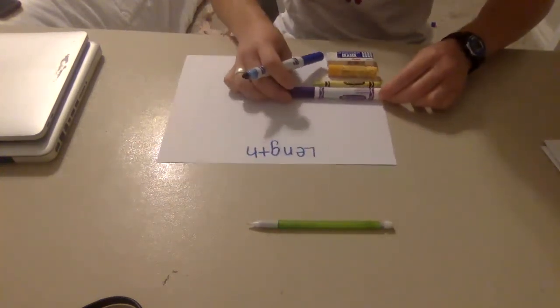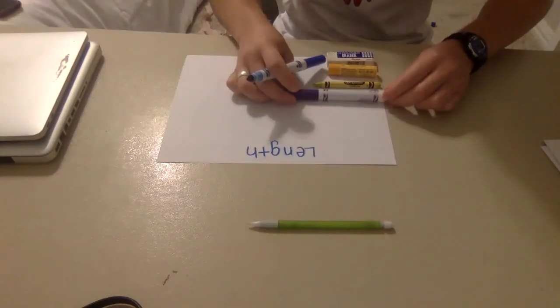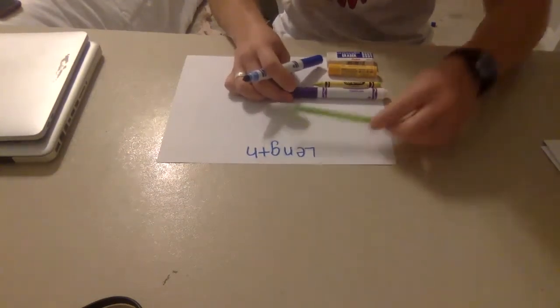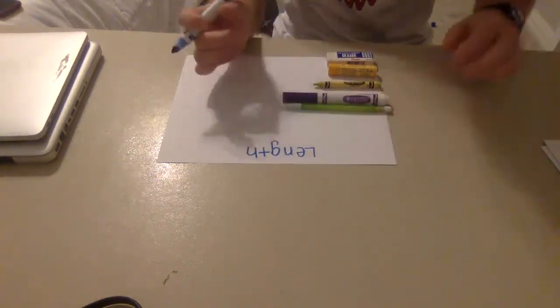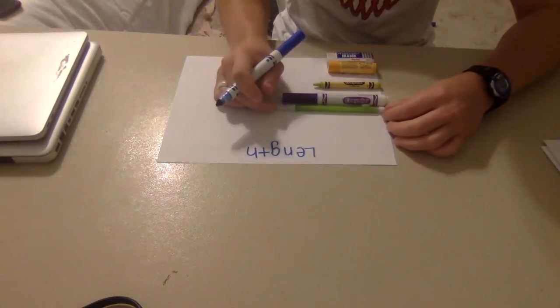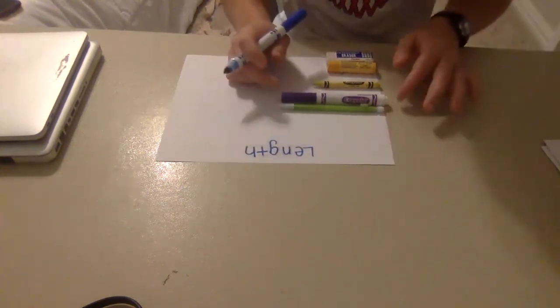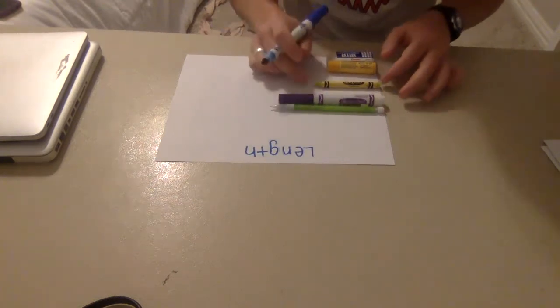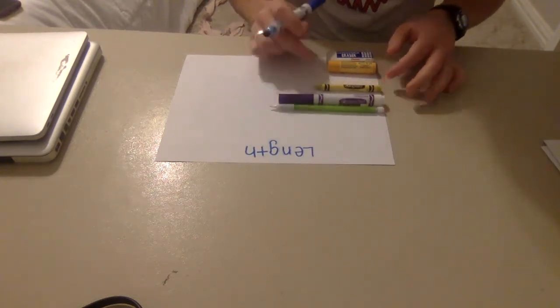So I'm placing them on my paper in order of shortest to longest. If I can get this marker to stay. There we go. And then here's what I'm going to do. My pencil, make sure when you do it also, your item starts at the very edge of the paper, all the way over.